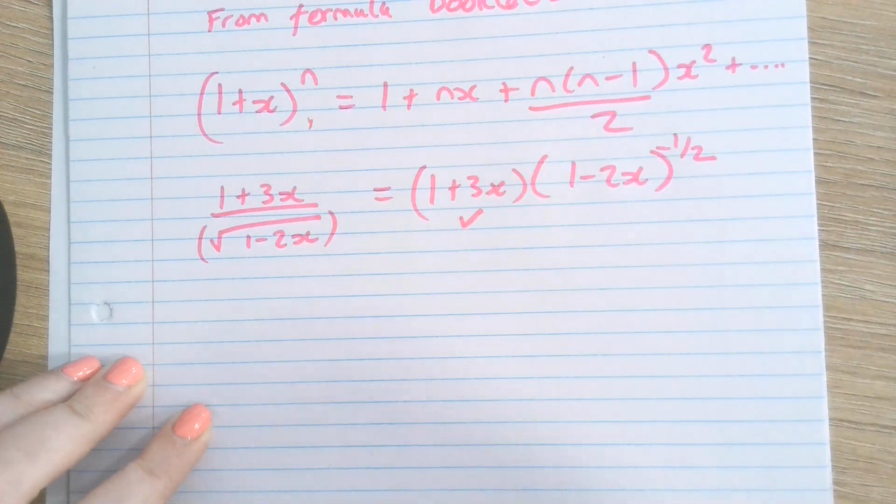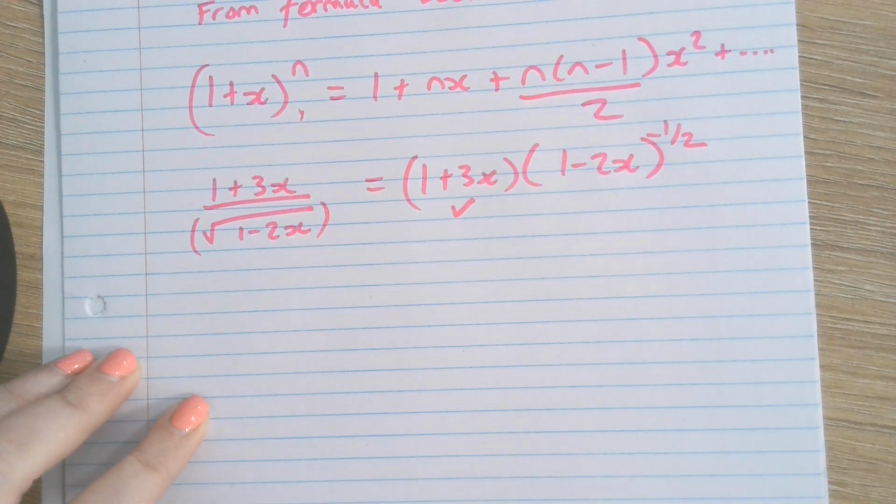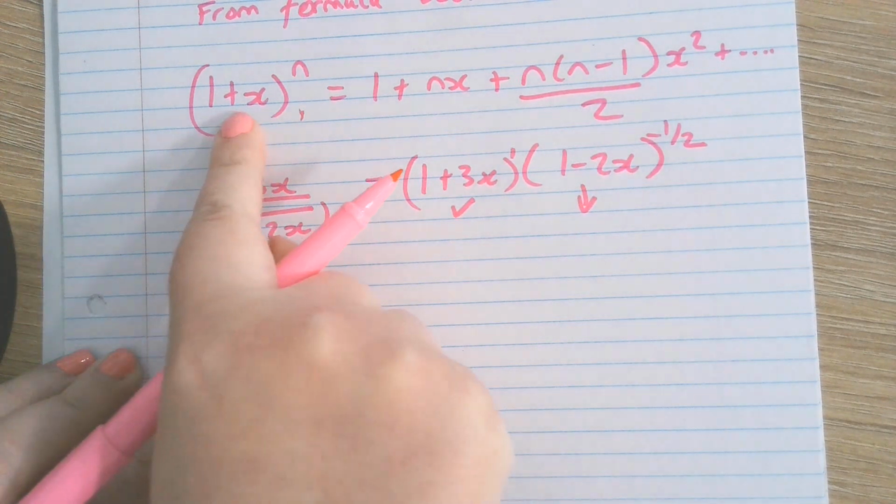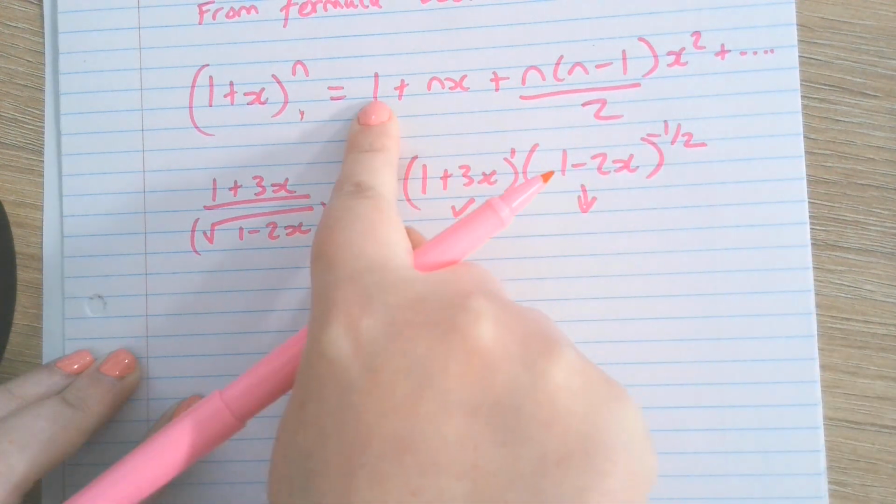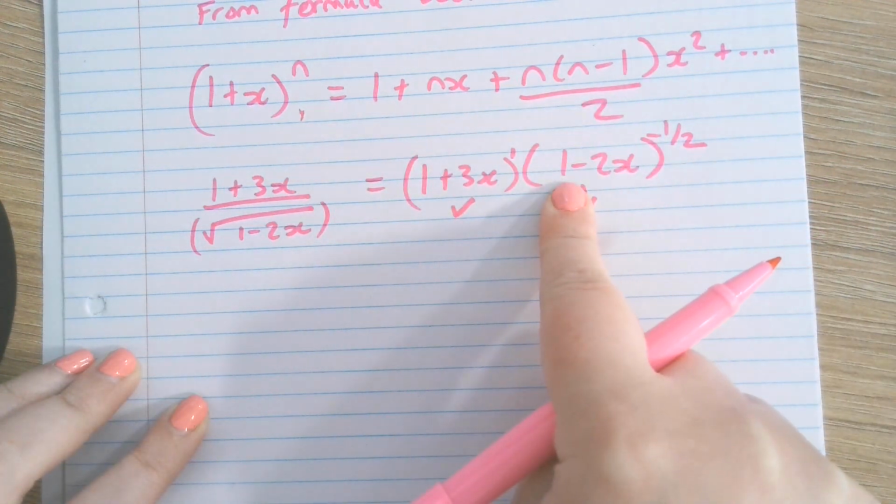Now this first bracket is fine, I don't need to do anything to that because it's a power of 1, we just don't tend to write the 1. This part here is the bit I need to do the binomial expansion on, so we'll apply this formula to this part of our bracket.